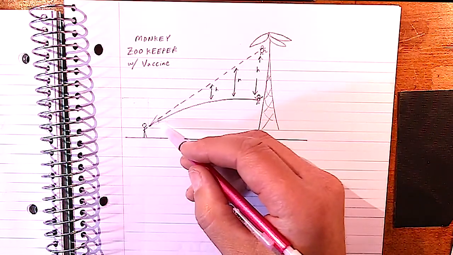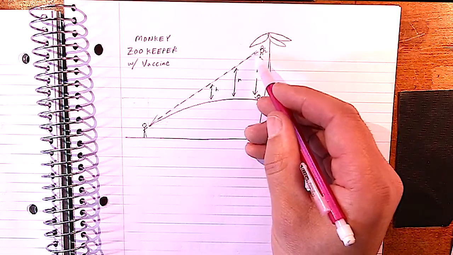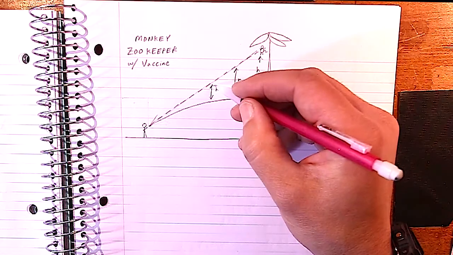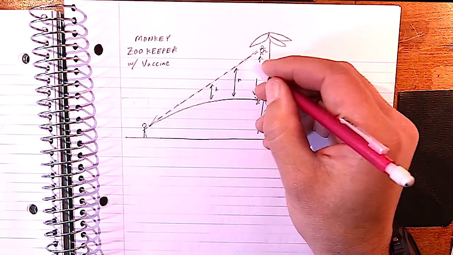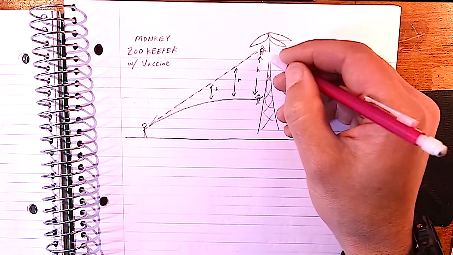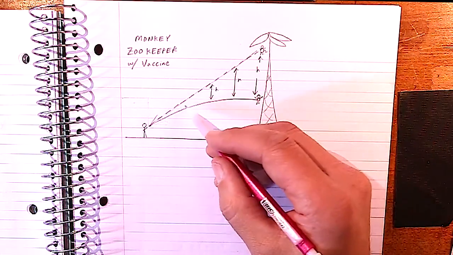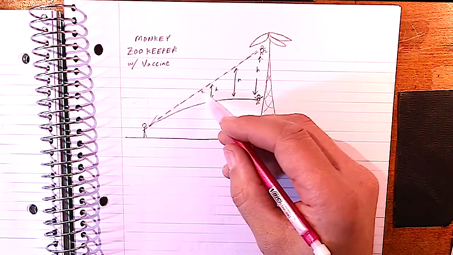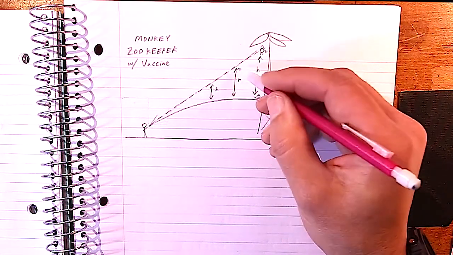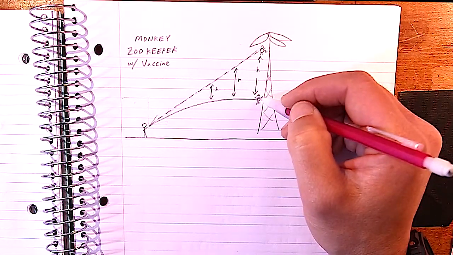Well, if the bullet is traveling along this path right here, this is what it would do if there was no gravity. But the bullet, we know, is falling away from that straight path at 9.8 meters per second squared down. Well, so is the monkey. So it's a bit counterintuitive, but you would want to point the gun directly at the monkey so that the bullet falls away from the straight line path at the same acceleration as the monkey.